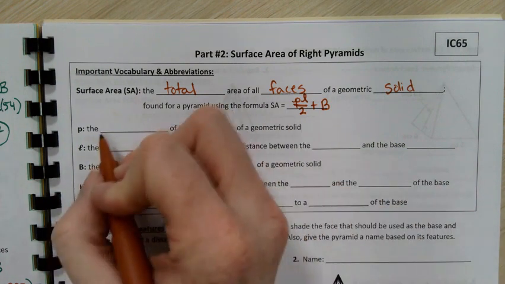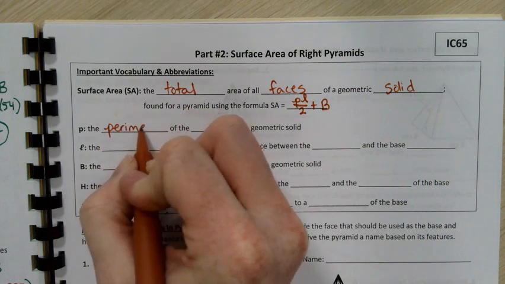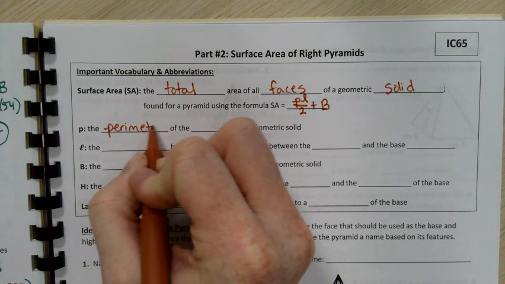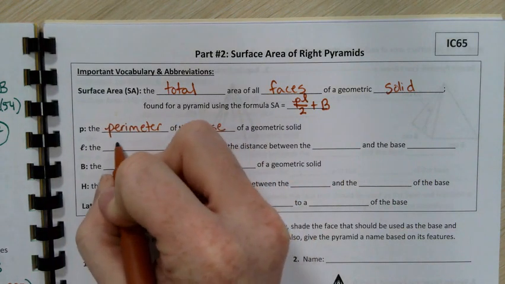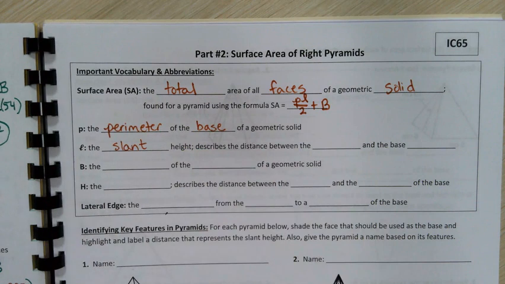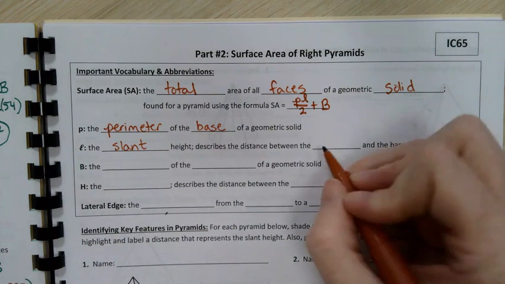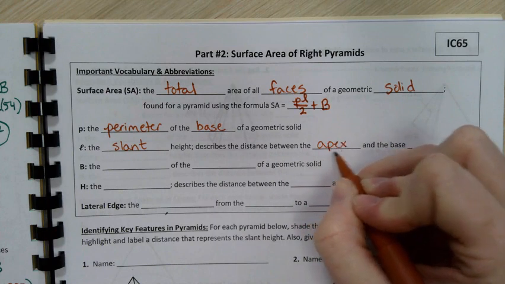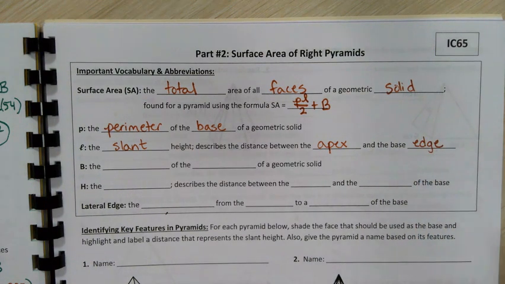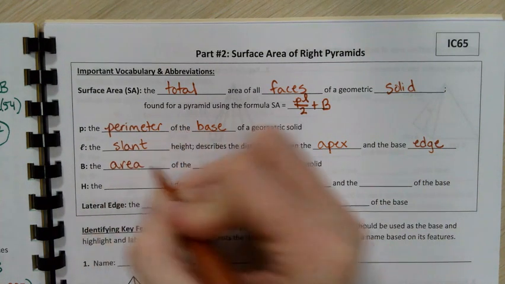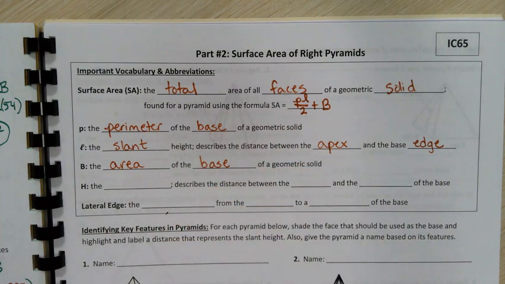Okay, P is still what it has been for the last few standards. We're looking at perimeter. It continues to be of the base of the geometric solid, like it was for prisms yesterday. L, that new cursive L, is called the slant height. And what it does is it describes the distance between the point of the pyramid, which is called the apex, and the base edge of the pyramid. And we'll look at what that looks like in some figures down below. Capital B is the same as yesterday. That's going to be the area of the base of the pyramid.